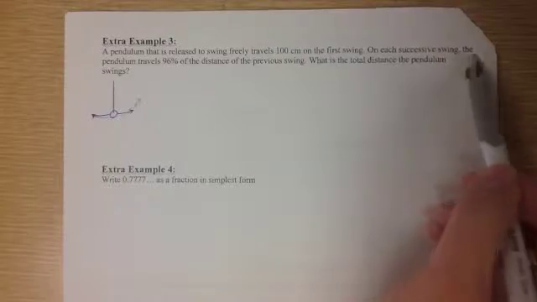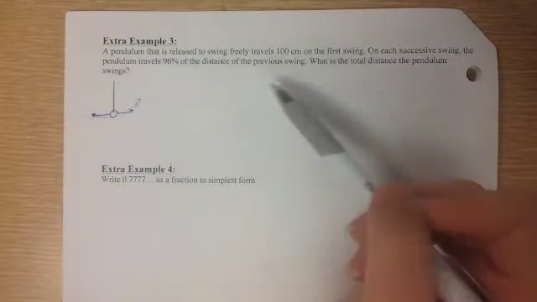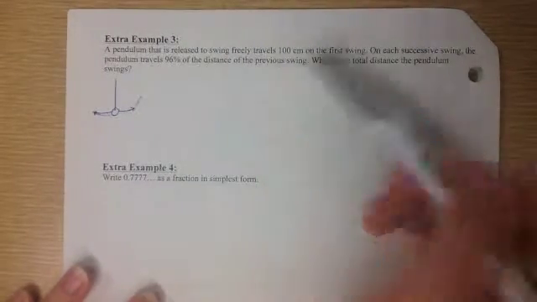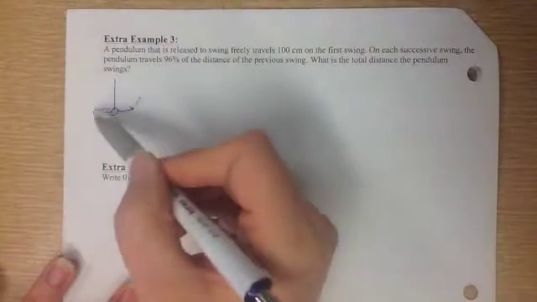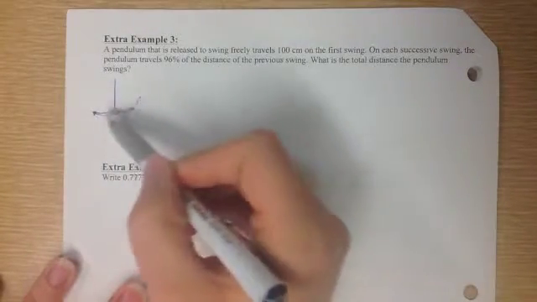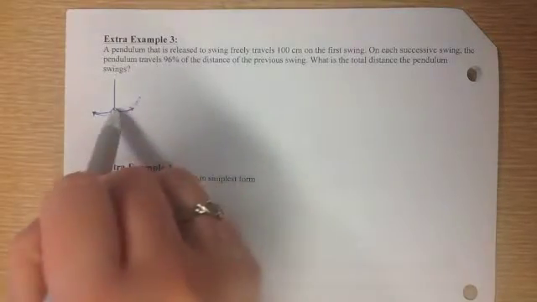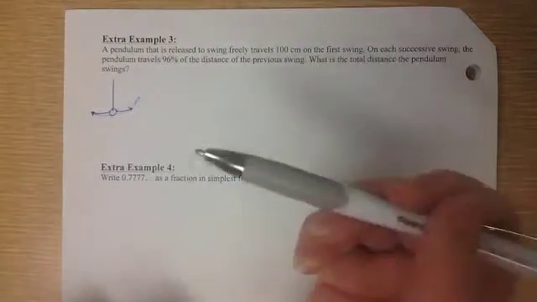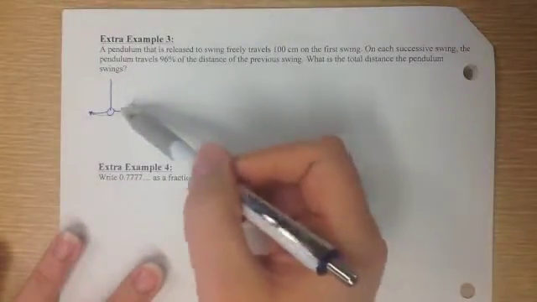On each successive swing, the pendulum travels 96% of the distance of the previous swing. We want to find the total distance the pendulum swings. If it reduces by 96% each time, eventually it's going to stop swinging, and we want to know by the time it stops, how far will it have totally swung? To do that, again, this is a geometric series.